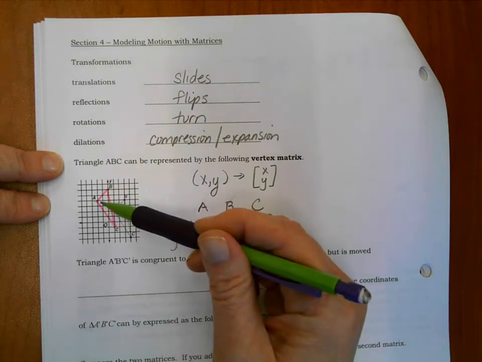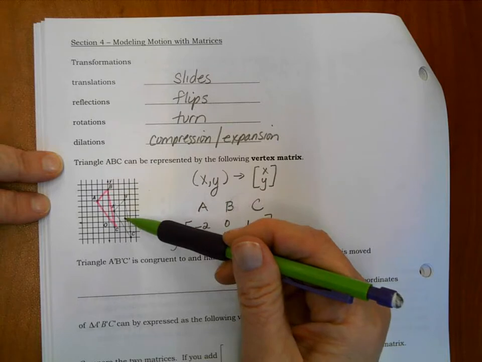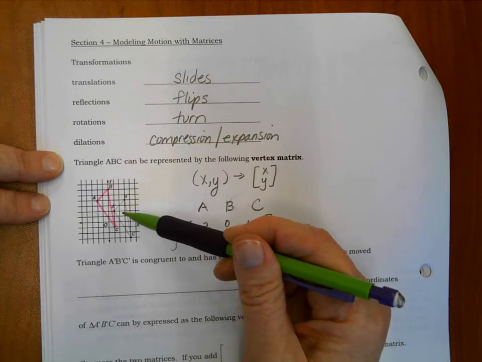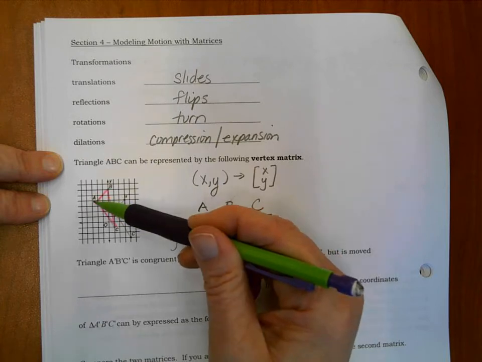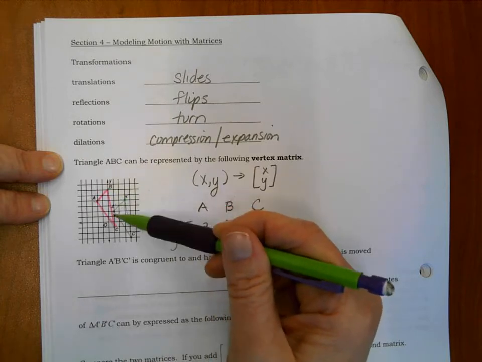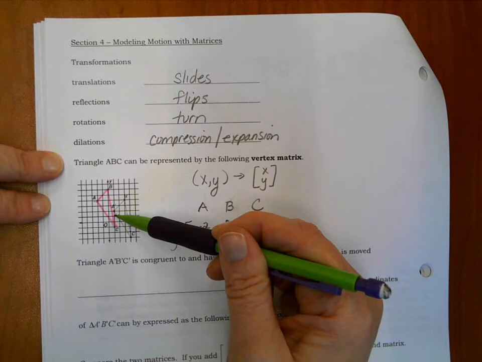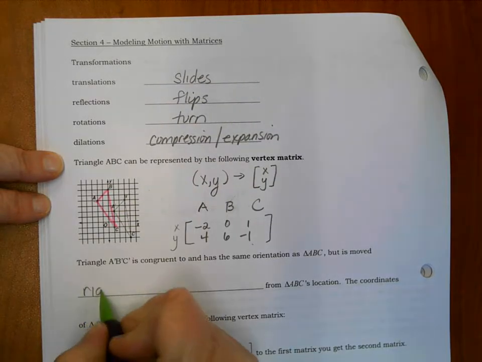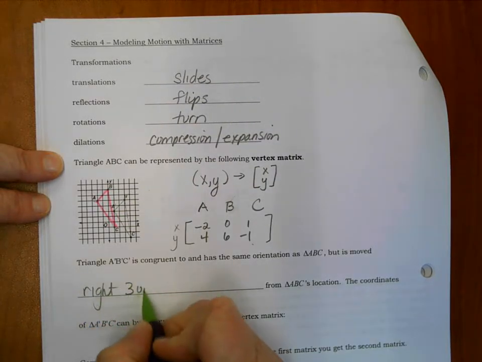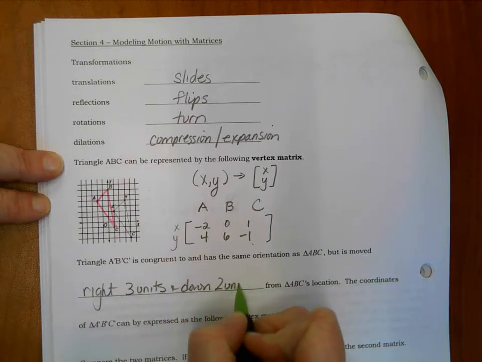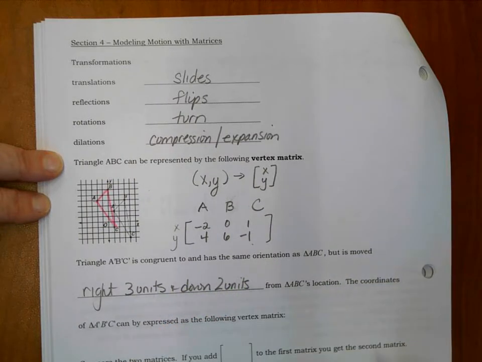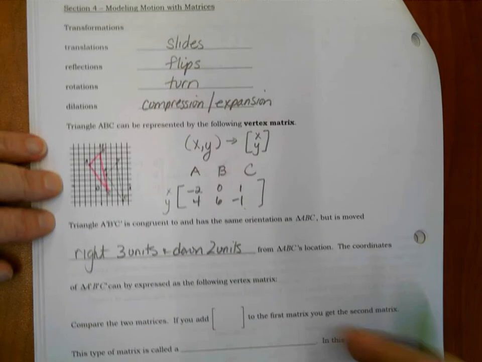So it looks like it's just been translated. There's been some sort of slide. So we want to think about how it's been slid. So think from A to A prime, what's happening? So we're going to the right 3 and we're going down 2. So we're going right 3 units and down 2 units. And then we can represent triangle A prime, B prime, C prime.